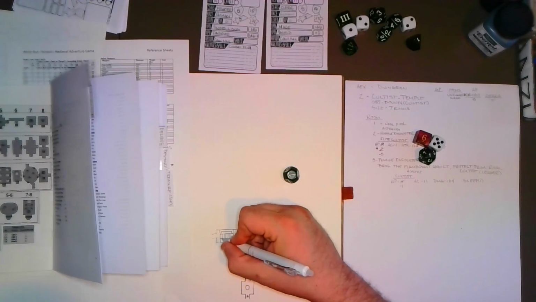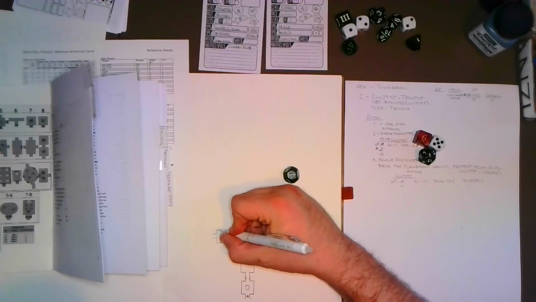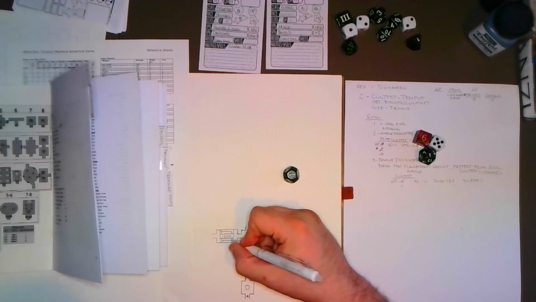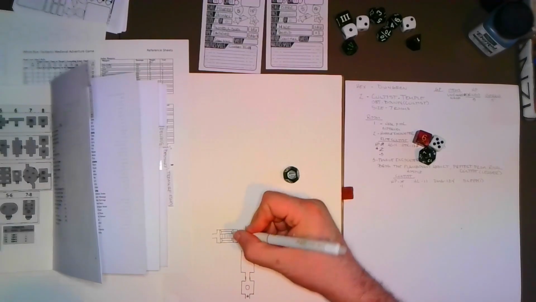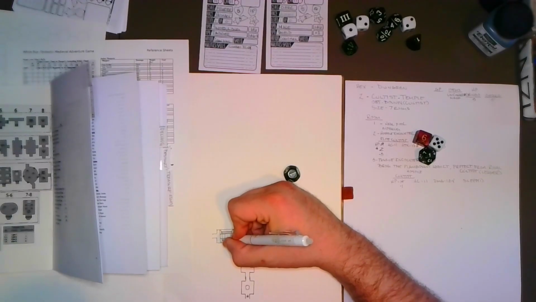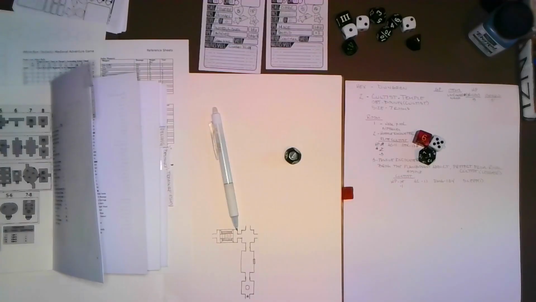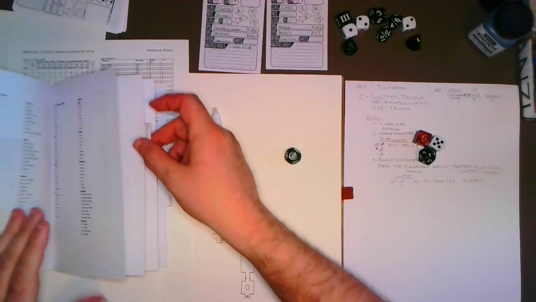So if there's an encounter, I can toss people off the bridge. Okay.